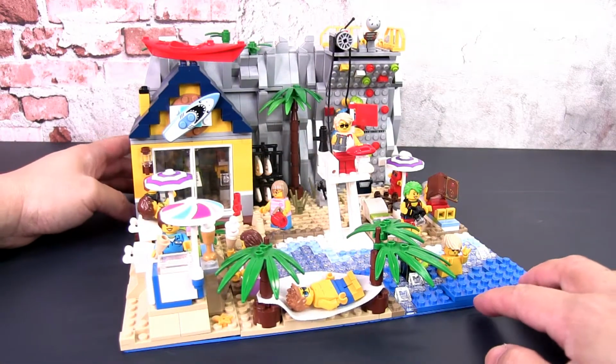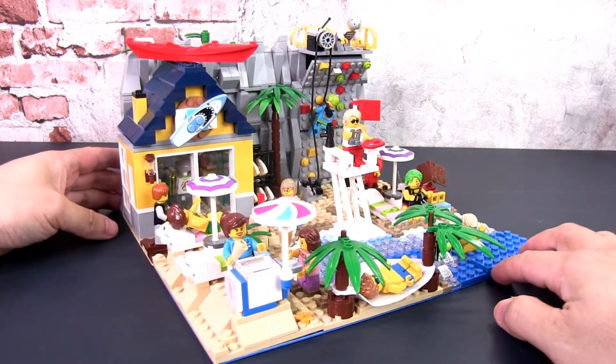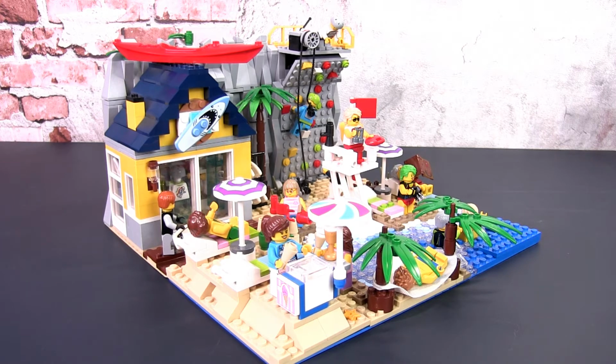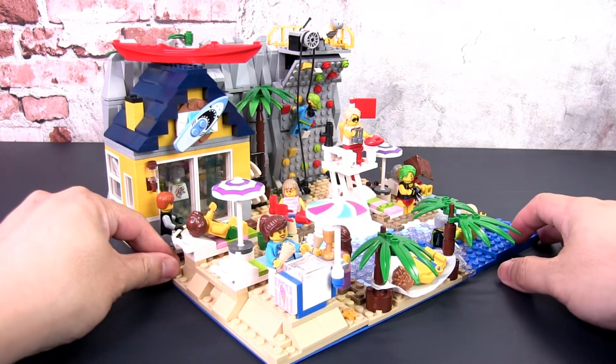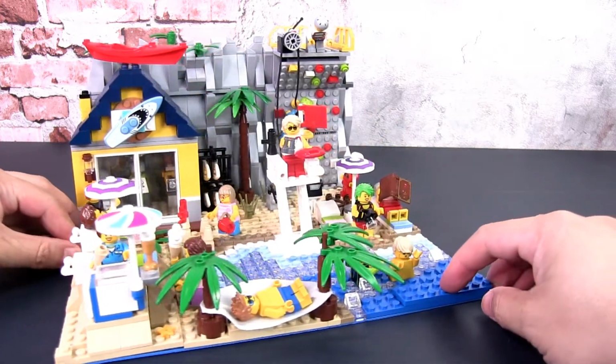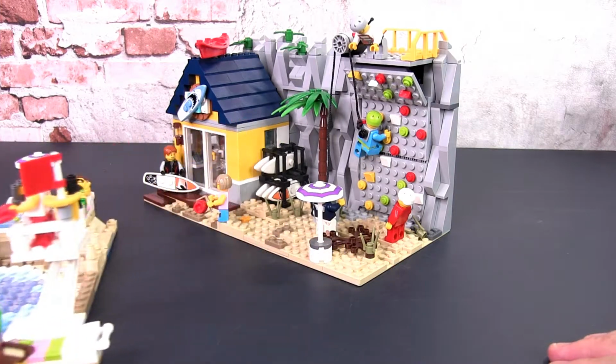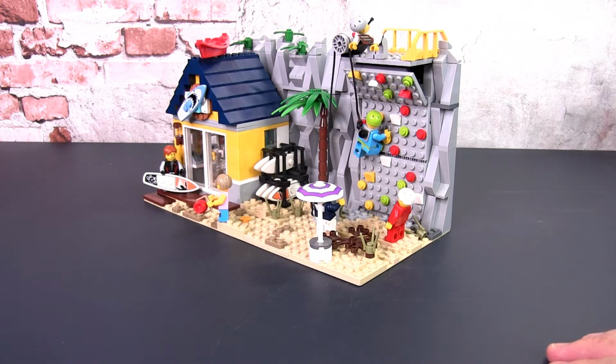Let's have a closer look at this side of the beach, which I made more activity based. A lot of the components and minifigs were taken from the Lego Fun at the Beach set. If you are building a beach, I think that is a great set to have, as you will have many elements to fill up your shoreline and sea. Over here we have a rock climbing wall which I built into the cliff.